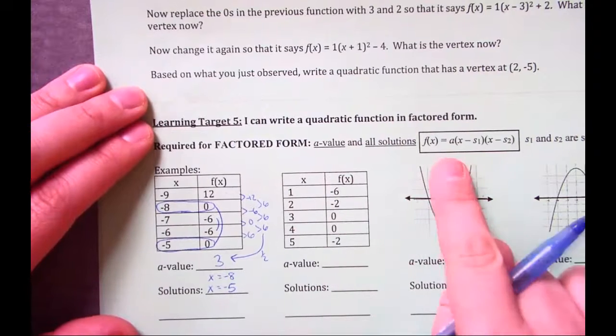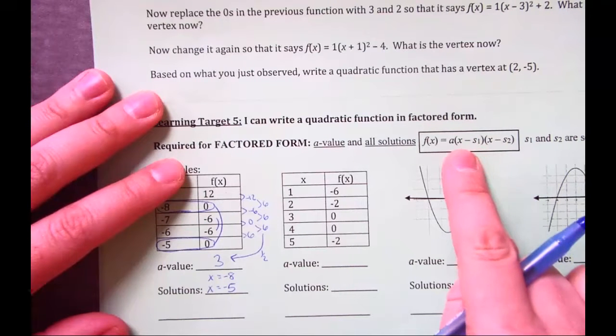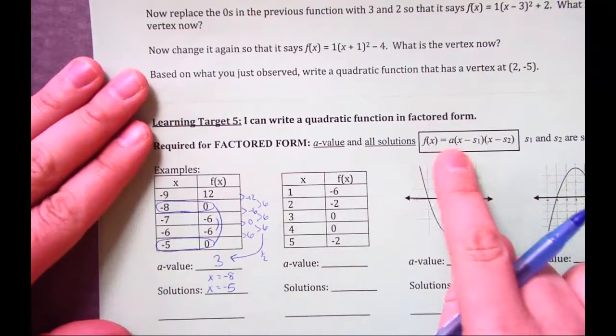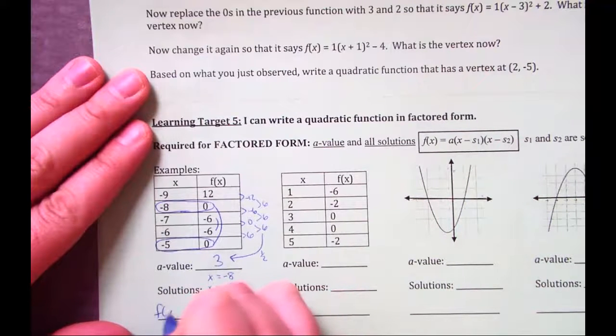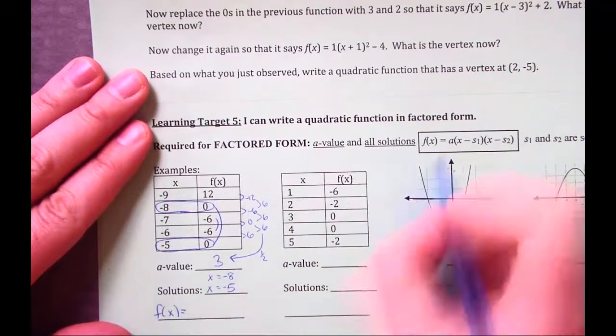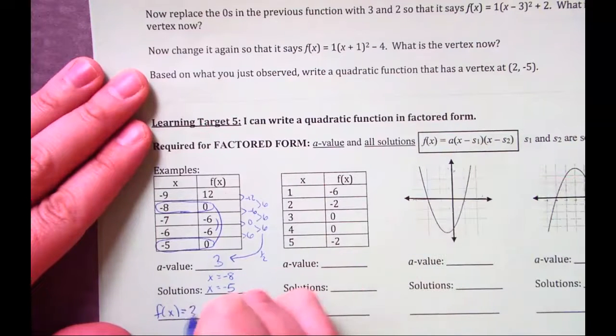So my function, I'm going to follow this pattern. I'm not going to get wild and crazy and put more than one equal sign or whatever else. I'm going to follow this function right here, this template. So it starts with f of x. My a is 3. After my equal sign comes a, so I'm going to put a 3 right there. Parenthesis.